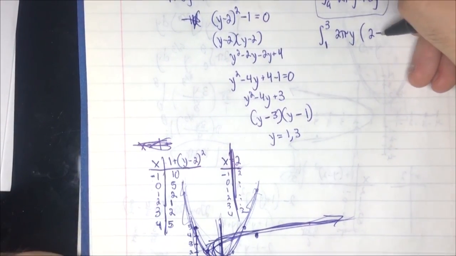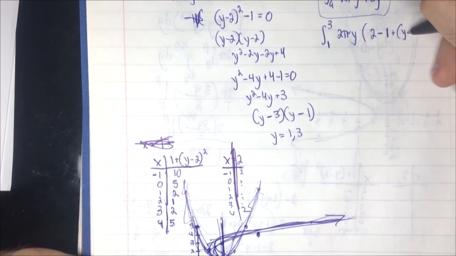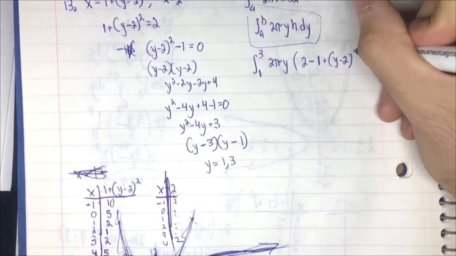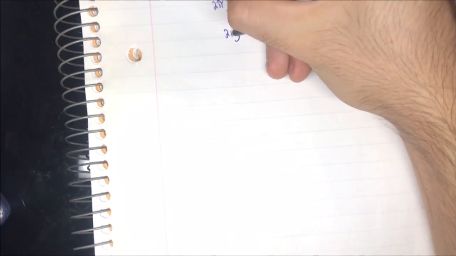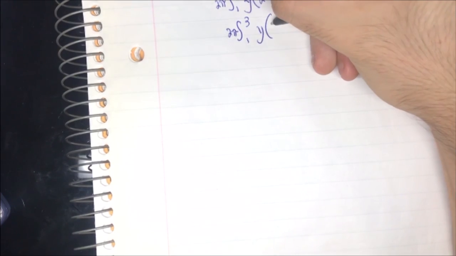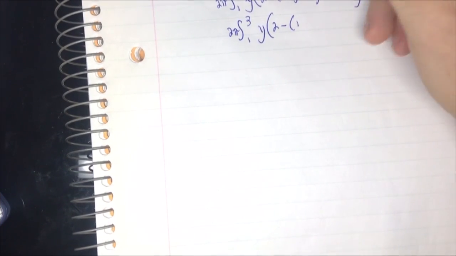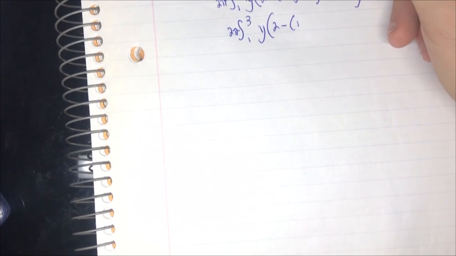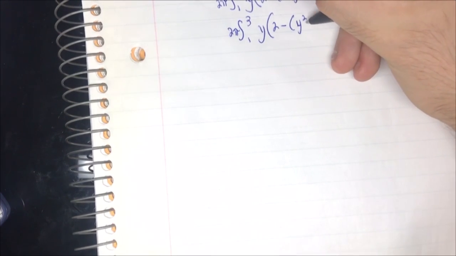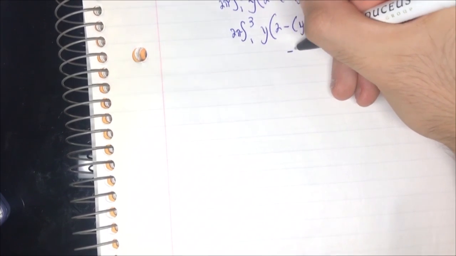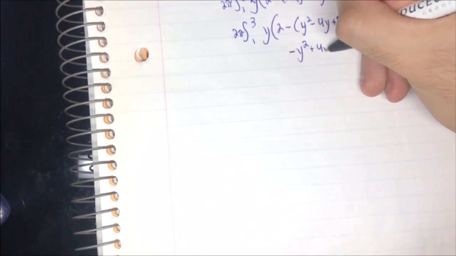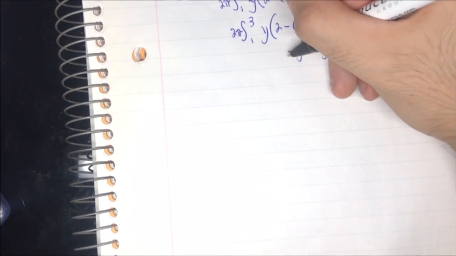So it's going to be 2 minus this equation over here, (y minus 2) squared, dy. All right, dy. So now, let's see, 1 to 3, y, 2 minus 1. All right, so now we can add the 1 onto the 4, so that gives us y squared minus 4y plus 5, dy. So now you can distribute in the negative. So it's going to be negative y squared plus 4y minus 5.